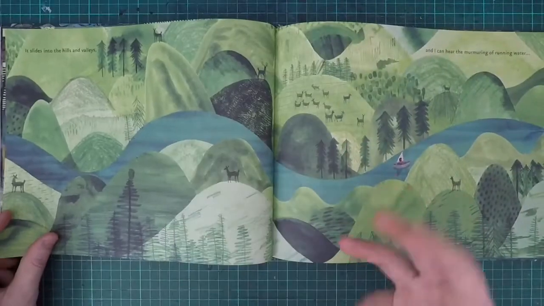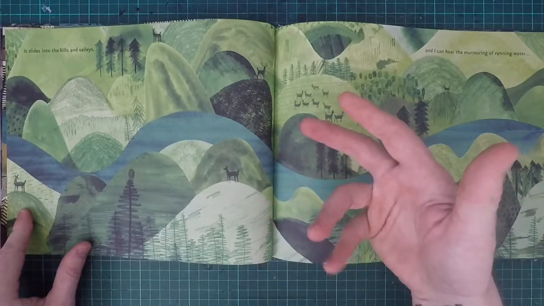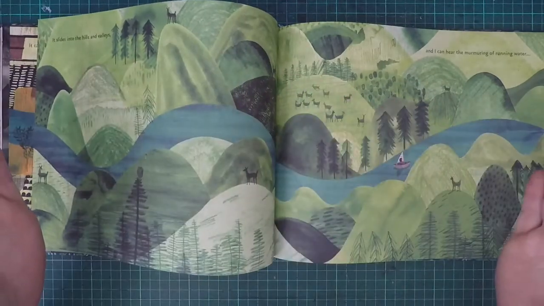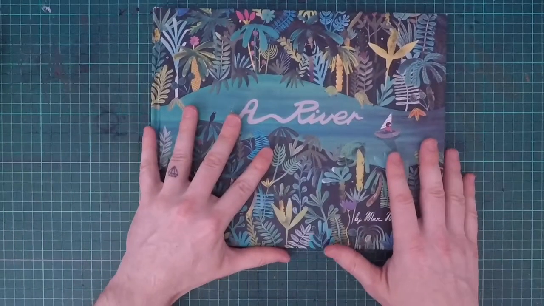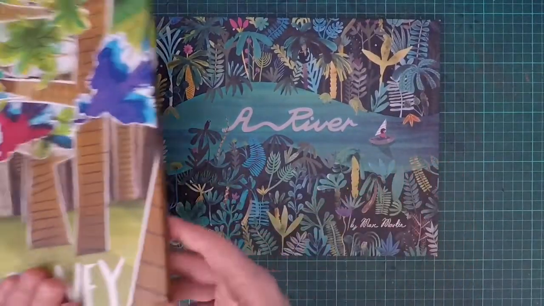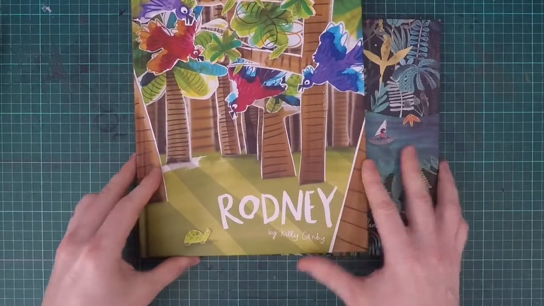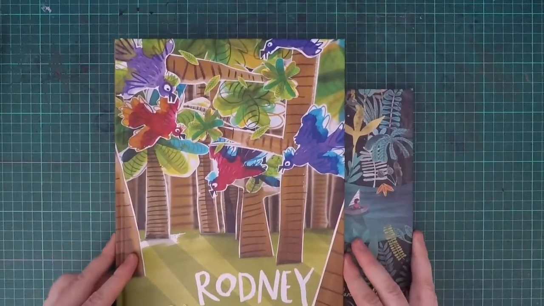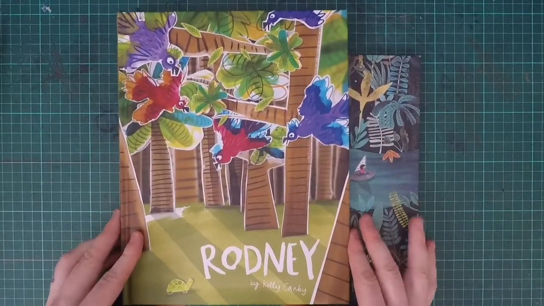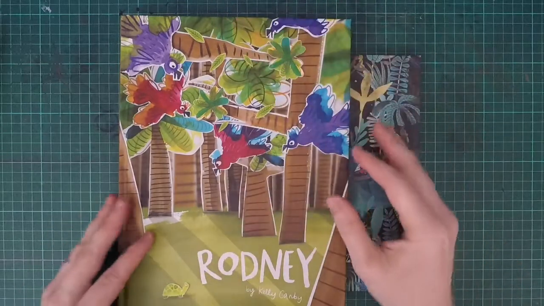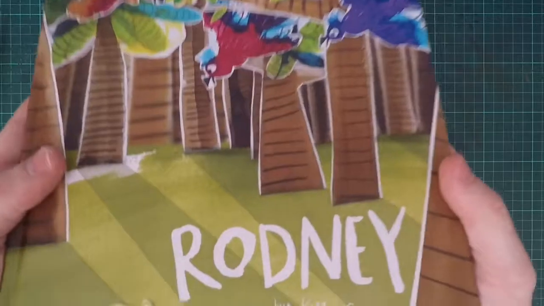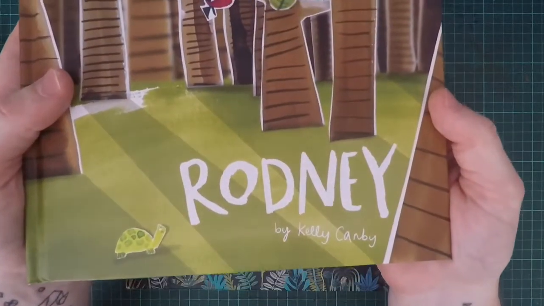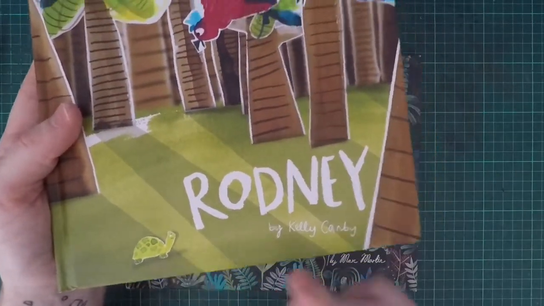So I guess the subject matter is reflected in the format of the book. The same can be said for this book over here by local WA author-illustrator Kelly Canby. Now you can see this book is a portrait style book. It's quite a tall book. Why is it tall? Well, there are heaps and heaps of trees in this book. It's called Rodney. Rodney's this little tortoise down here.